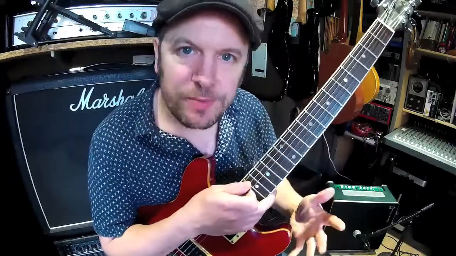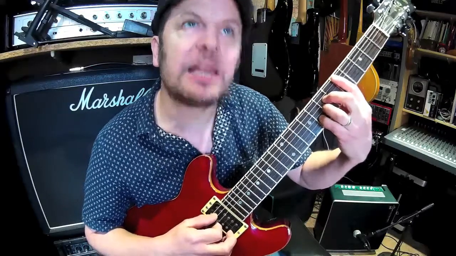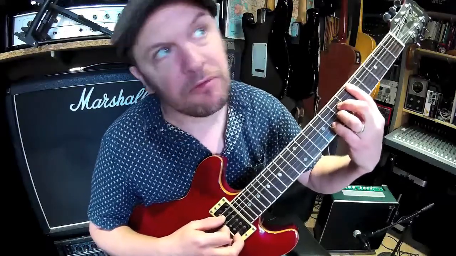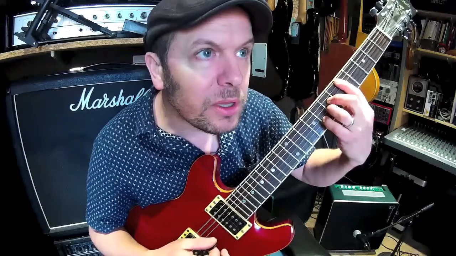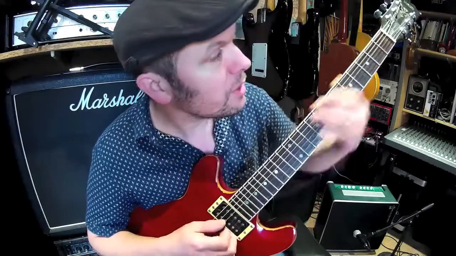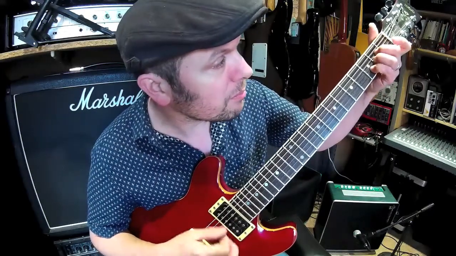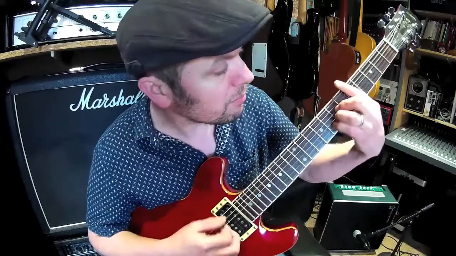It's called a suspension because essentially you've got a note that's being lifted above where it should be, for example. The ear says that that note is going to drop to there. And you get those for E and A shapes. So there is your sus4 chord.